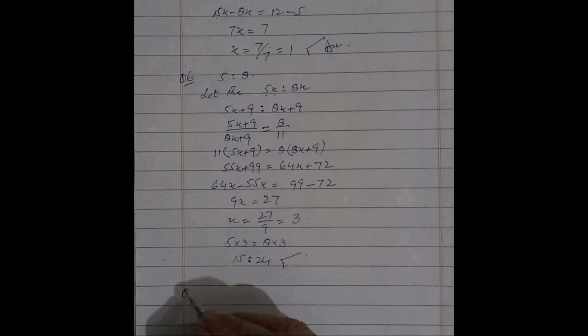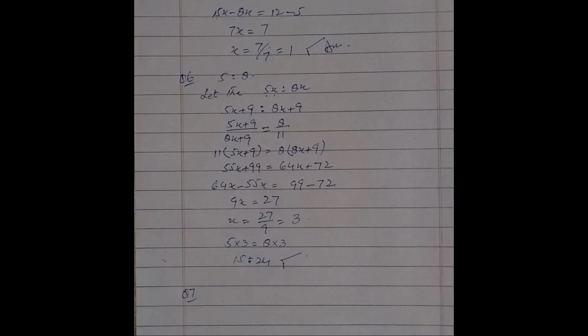And next, question 7, which is the same as question 6. If 10 is added to each number of ratio 4:13, we get a new ratio 1:2. What are the numbers?